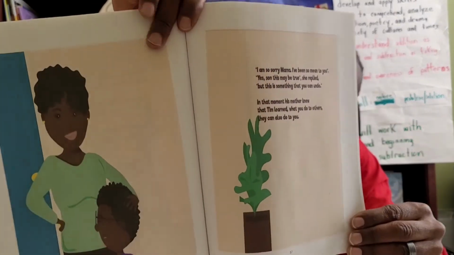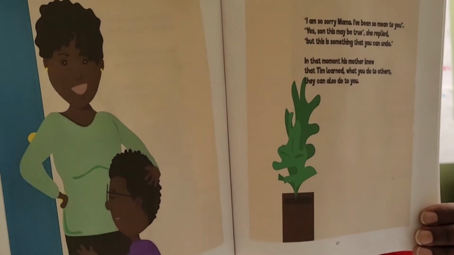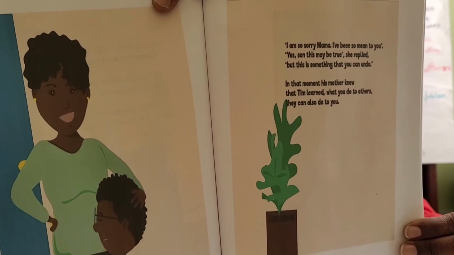In that moment, his mother knew that Tim learned what you do to others, they can also do to you. She gave Tim clean clothes, a hot meal, and hugged him really tight.